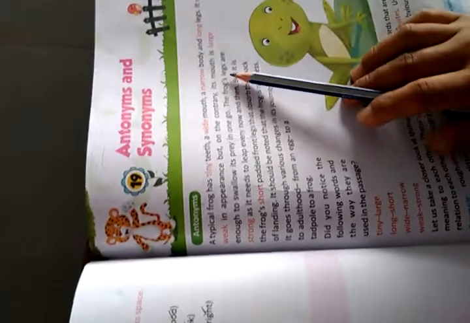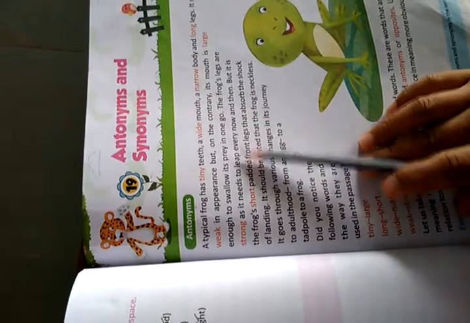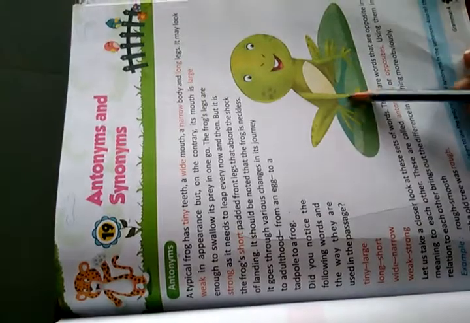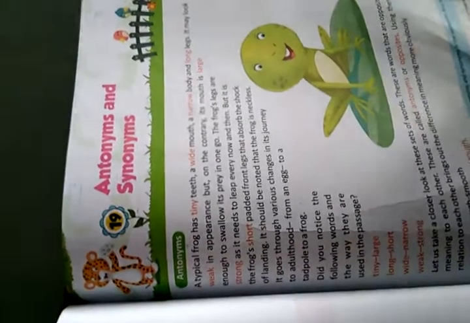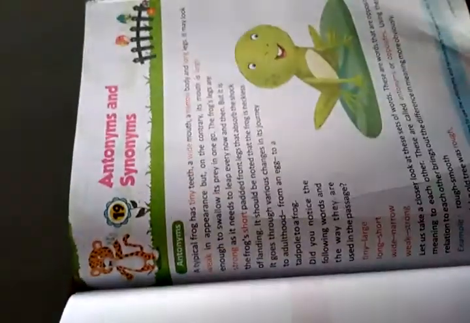Okay, the frog's legs are strong and it needs to leap every now and then. These frog legs are very strong because of this, the frog can jump from here to there. Leap means jump from one place to another.